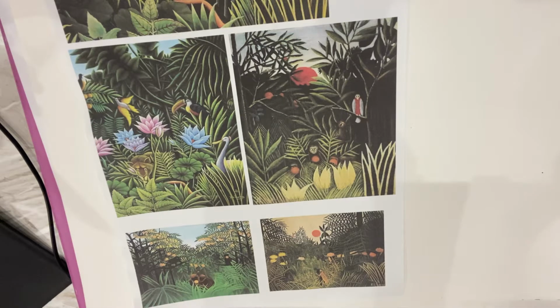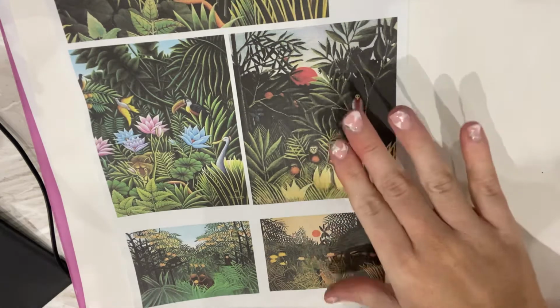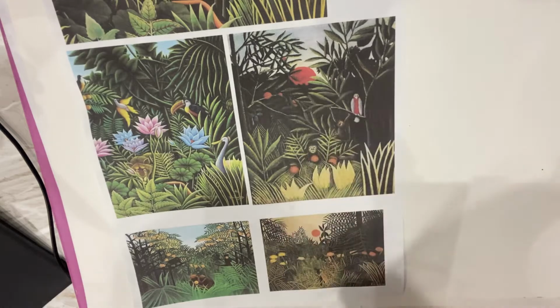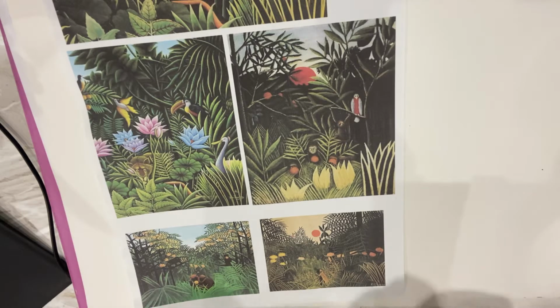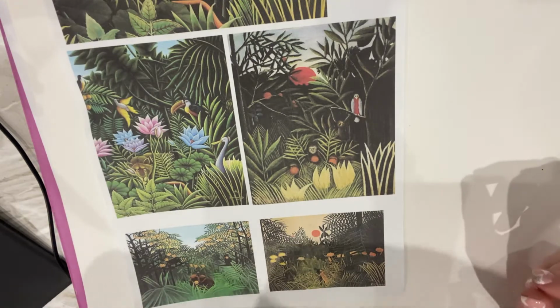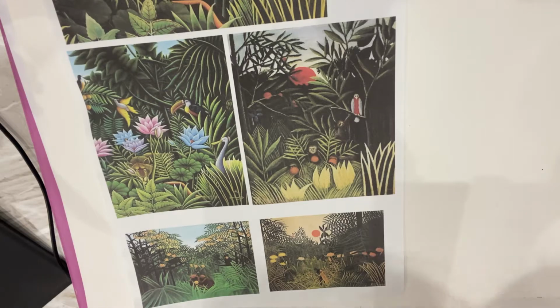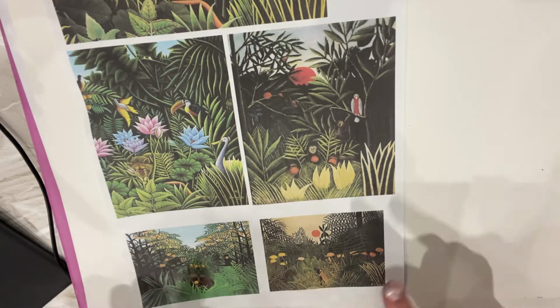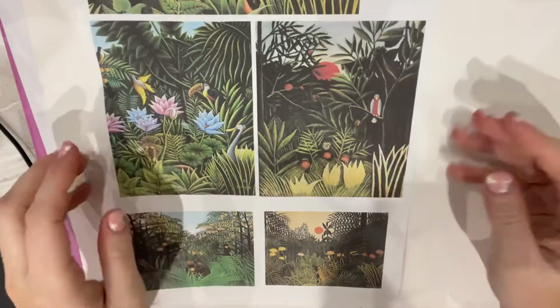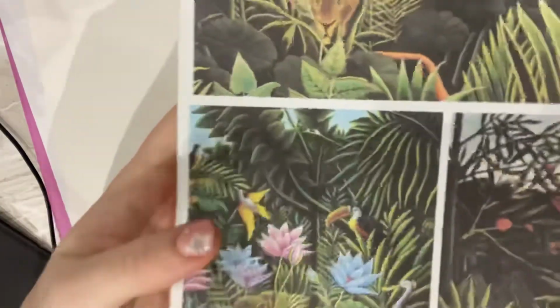So before I show you what I mean by how he uses foreground, I thought maybe we could discuss what foreground is. If you haven't already heard of foreground, it is the opposite to the background. The foreground in a piece is the area which looks the closest and nearest to you. So I'll just show you some examples of that in his work.